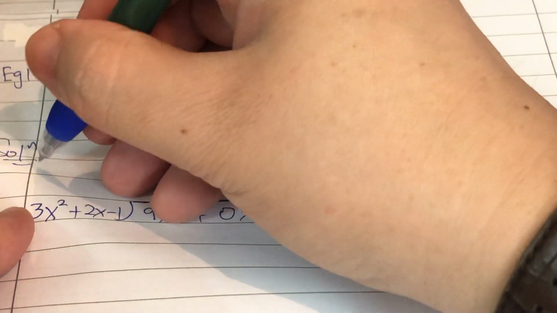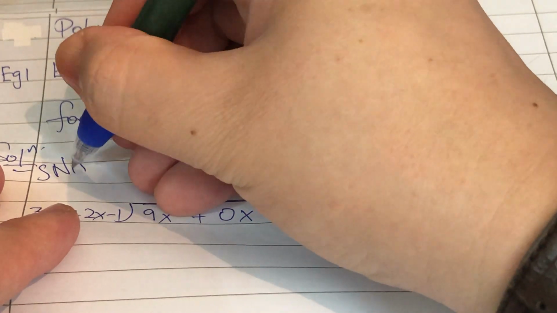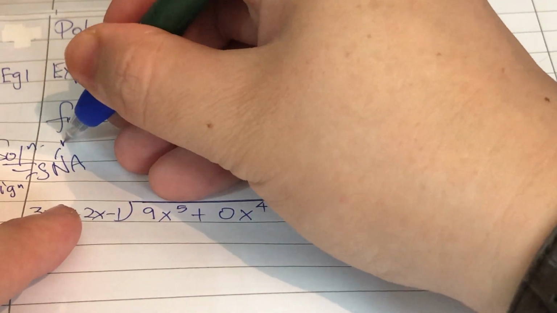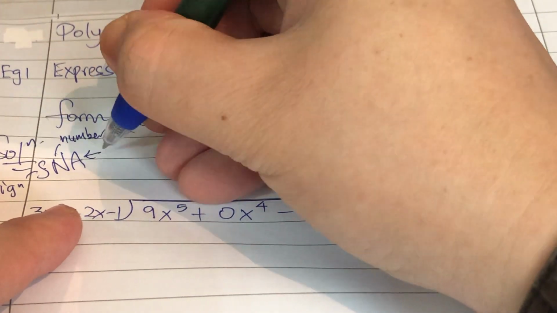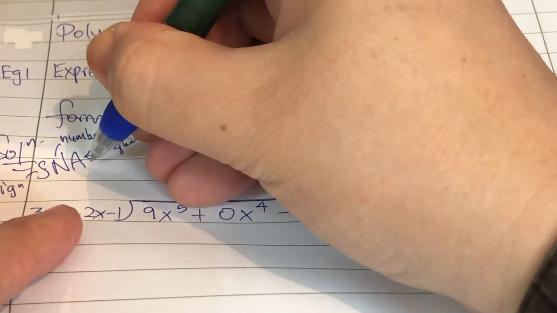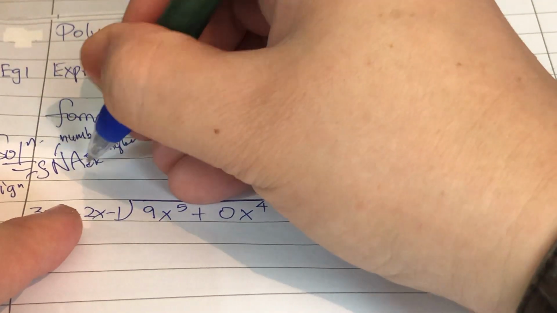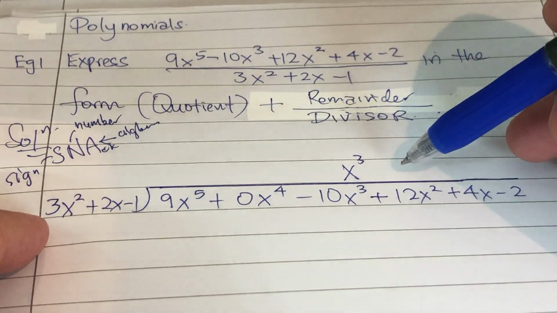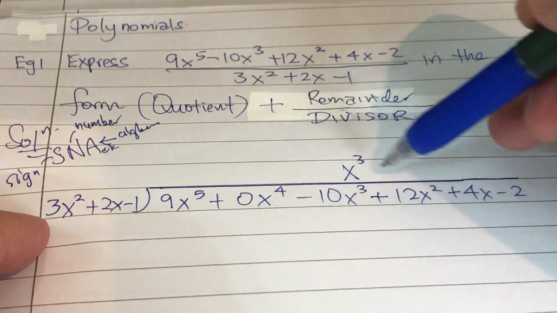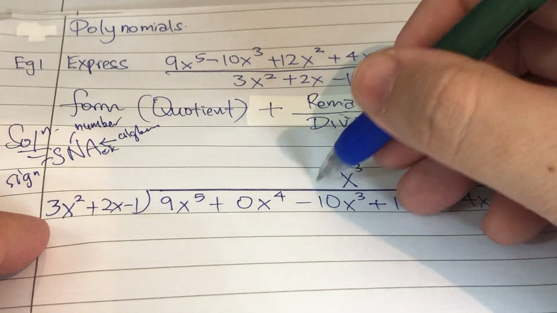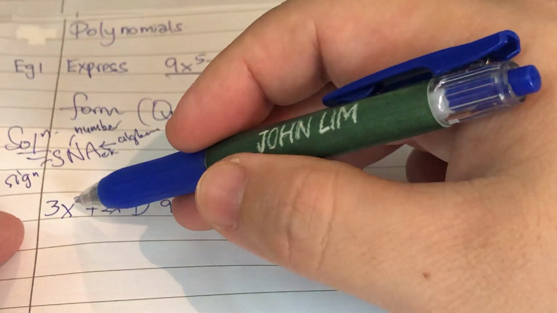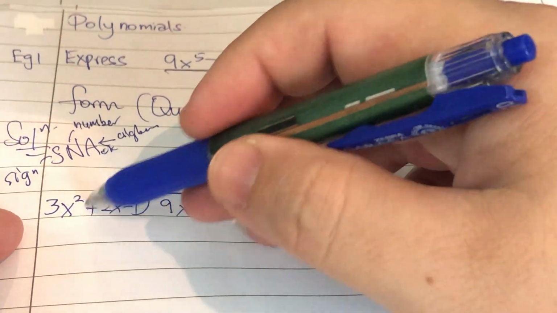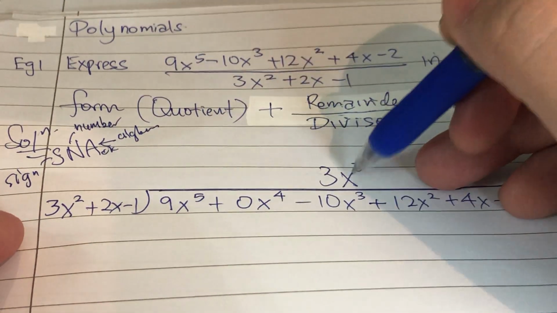Those who were with me since Sec 1, we learned SNACK. Consider the sign first, then the number, then the algebra, then you check. The sign: I'm positive, so I'm positive, so what I multiply here will be positive. Positive, no need to write. What times what gives me 9? 3. And what algebra times this x squared will give me x to the 5? x cubed.